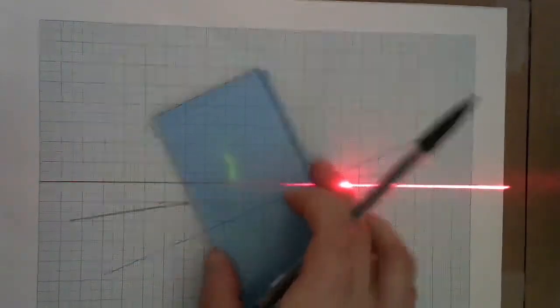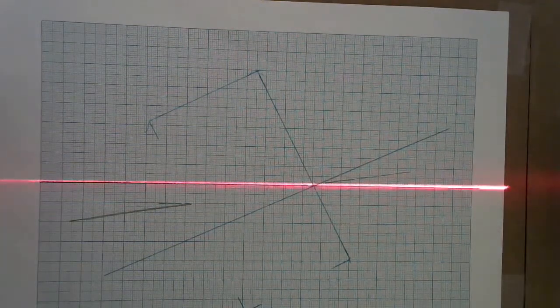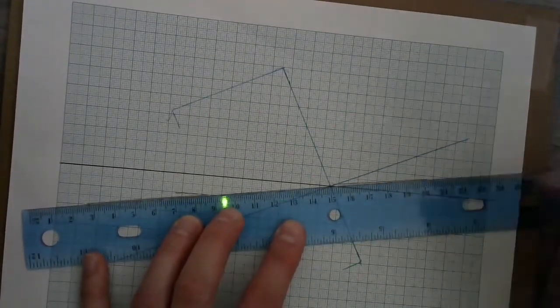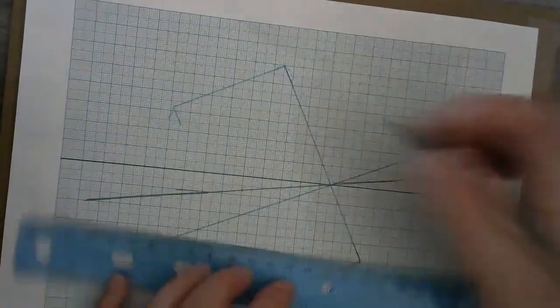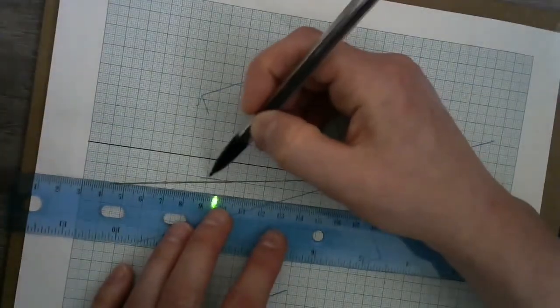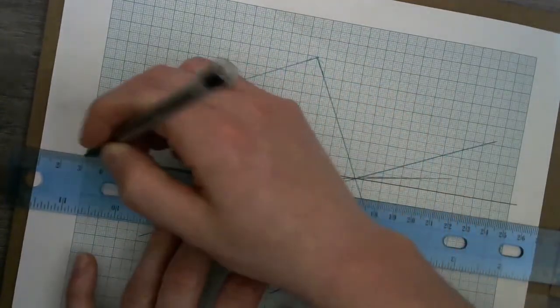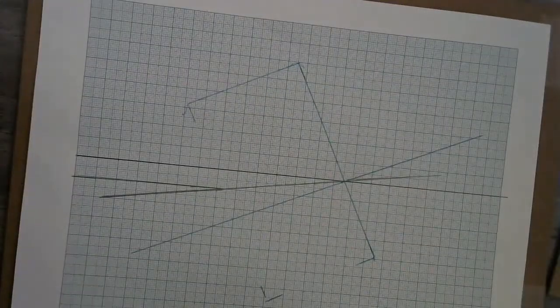So if I take my block out, then I can move the laser out of the way. So I've got this line here, which is my refracted ray. And then I have my deviated ray over here. And now I can measure the necessary angles.